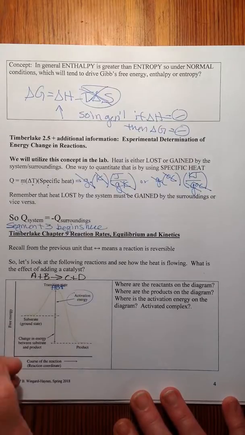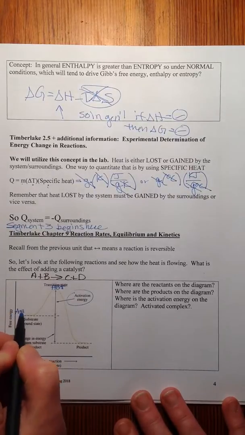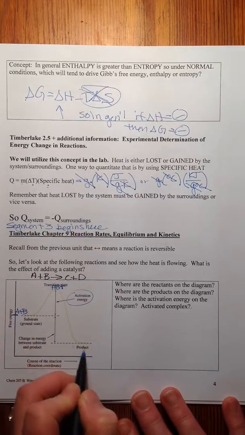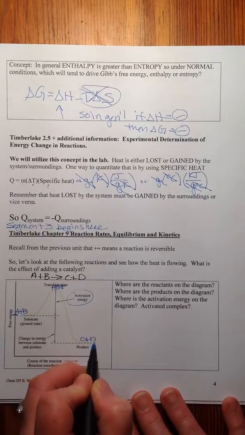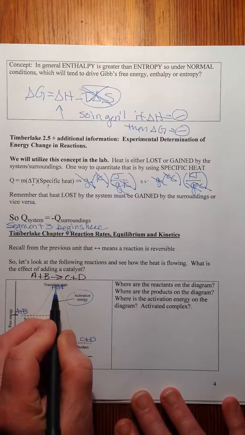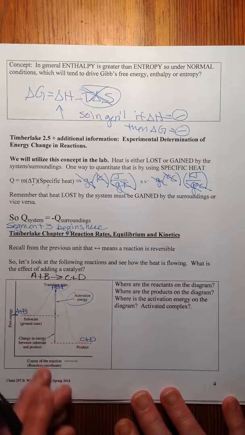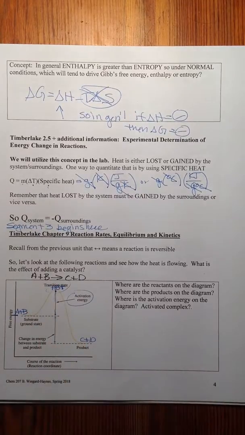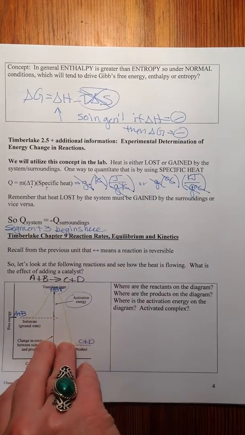So your reactants on the diagram are right here. Your products on the diagram are right here. The activation energy is here, and the activated complex is on the top of the graph.